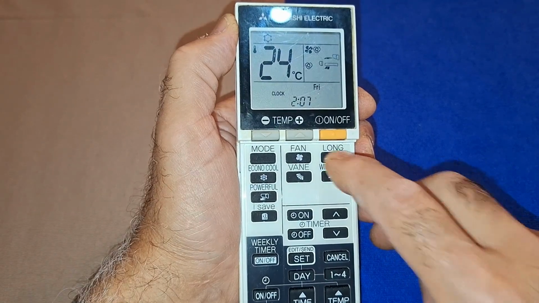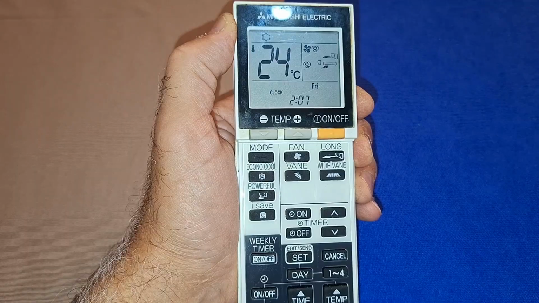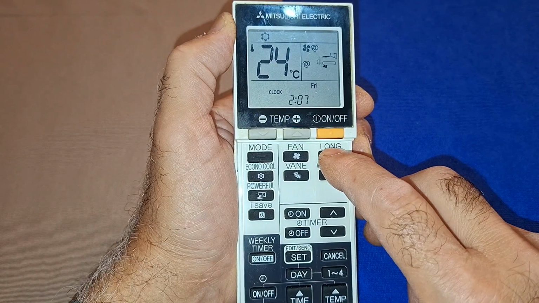Press the long button to start long airflow. Fan speed increases and horizontal vanes adjust to ensure air reaches a long distance. To exit this mode, press the same button again.